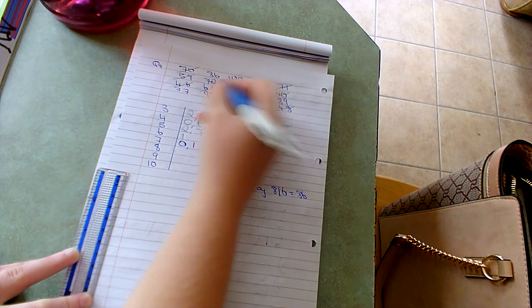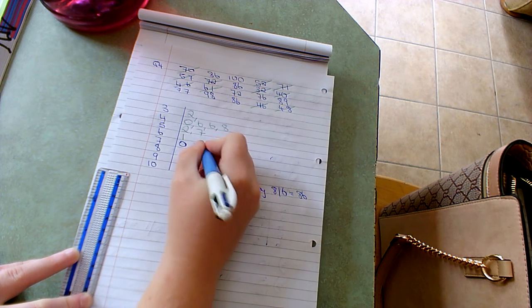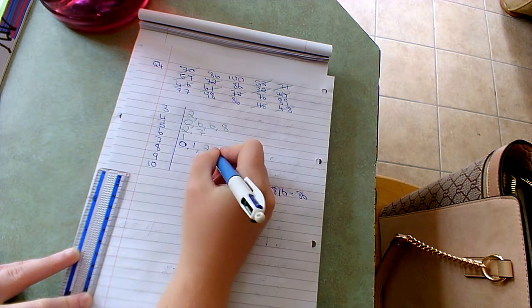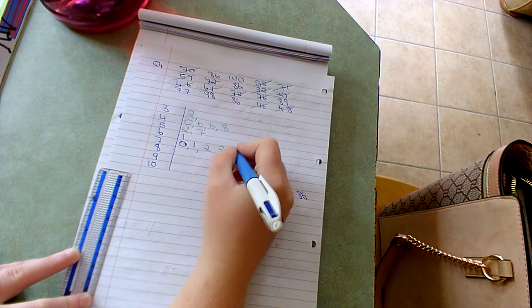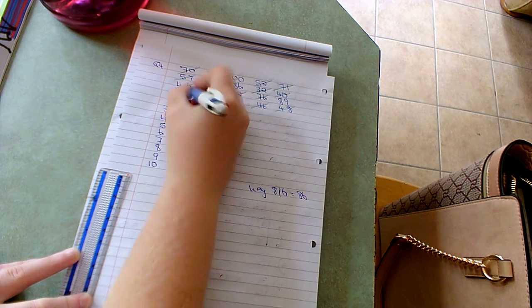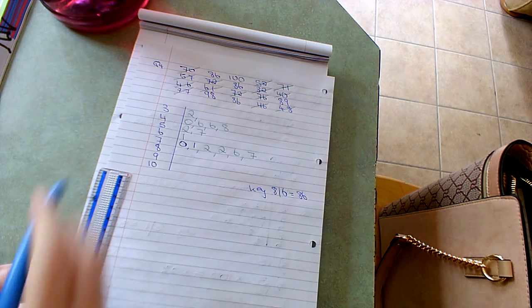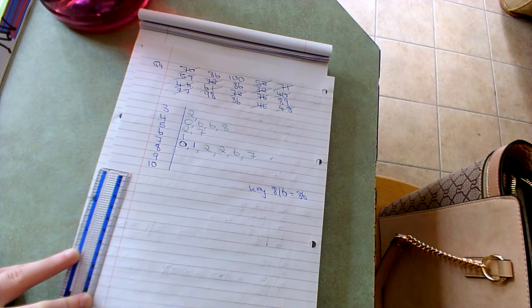I have 72 here. And I have another 72 here. I have a 76. And I have a 77. And that is all my 70s filled in.